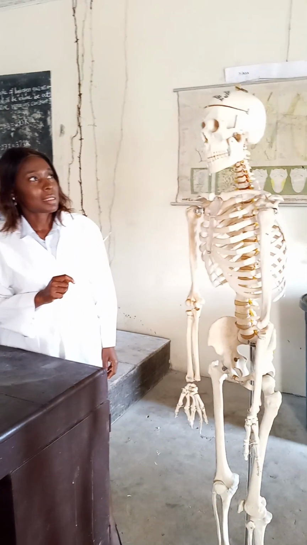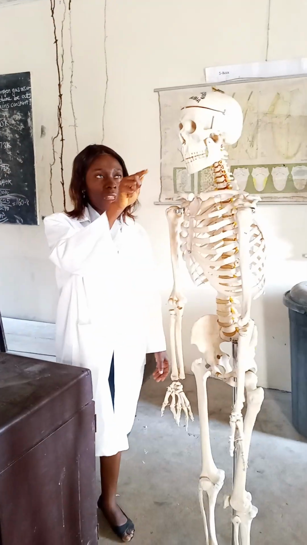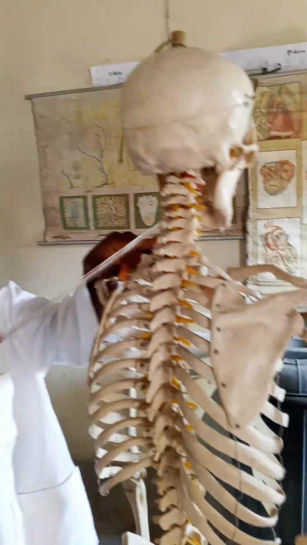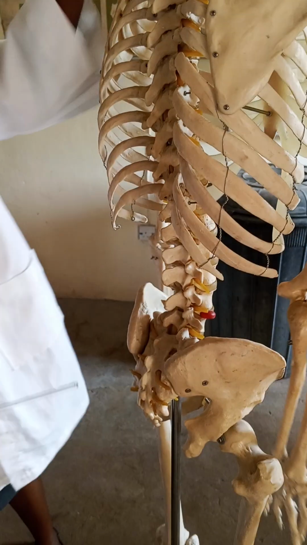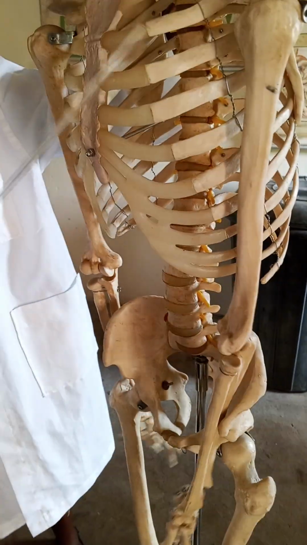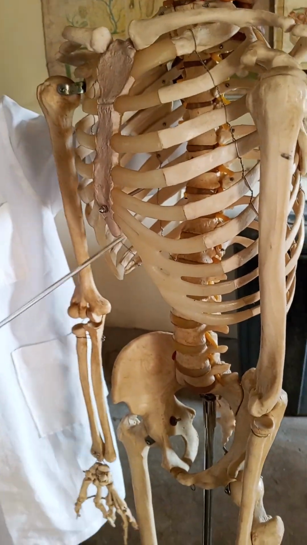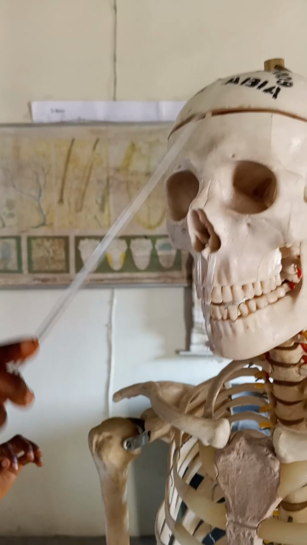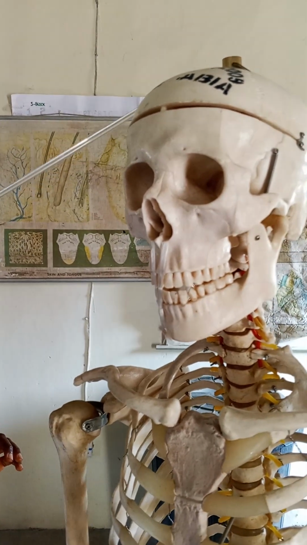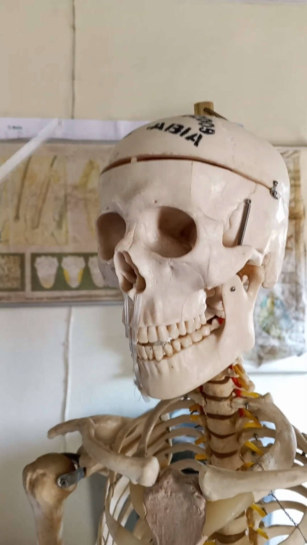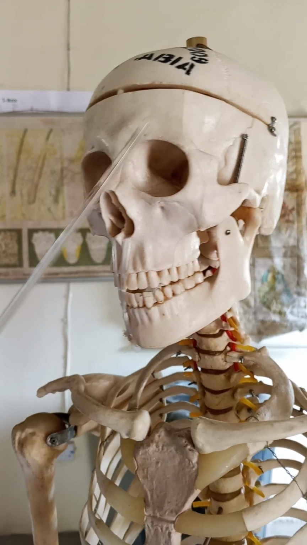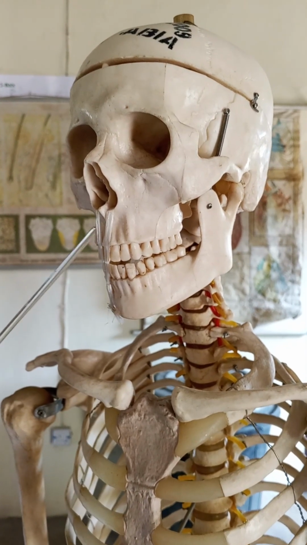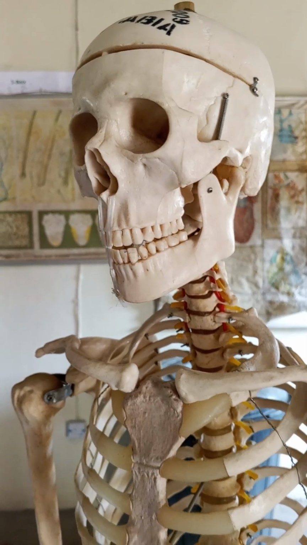Now, when we talk about the axial skeleton, examples are the skull. Can you see this skull bone? Yes, ma'am. The vertebral column, the ribs, and the sternum. Now let's concentrate more on the skull bone. The skull bone consists of the cranium most superiorly, then the facial bones, the bones of the face, and the bones of the mandible and the maxilla. Are you hearing me? Yes.